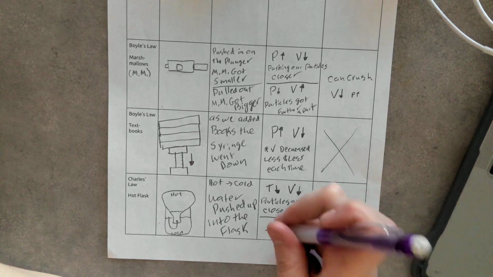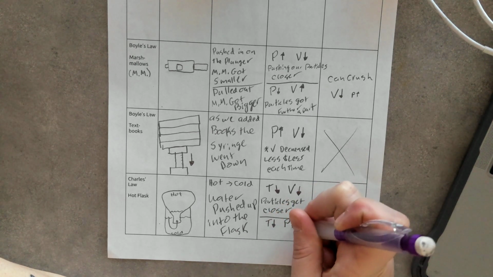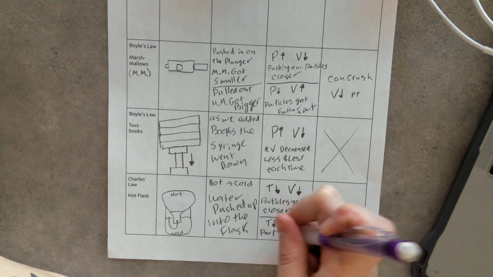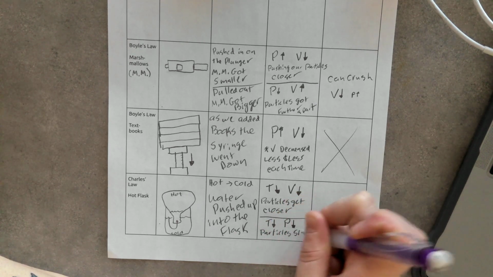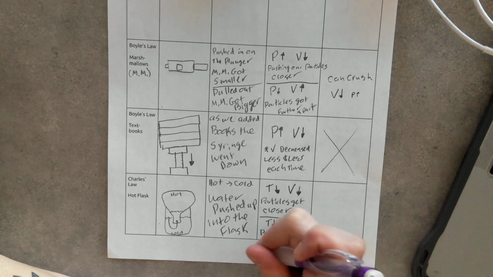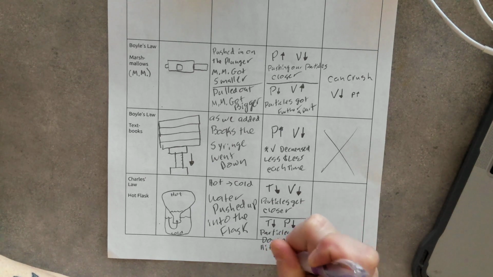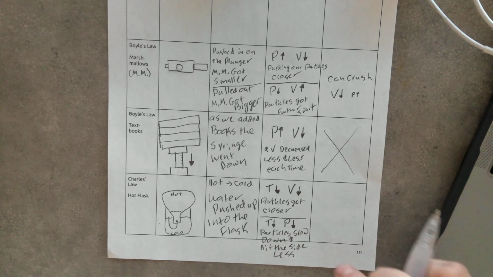Now there's another part to this. As temperature goes down, the pressure inside also goes down because the particles slow down and hit the sides less. So here's the key thing here.